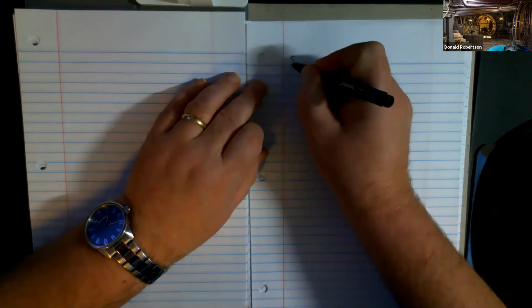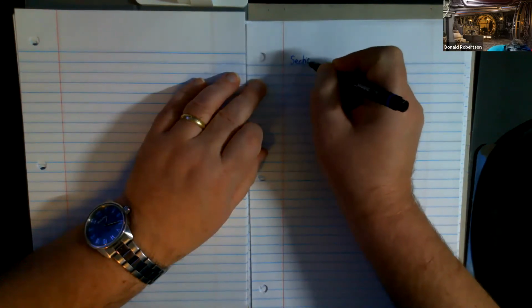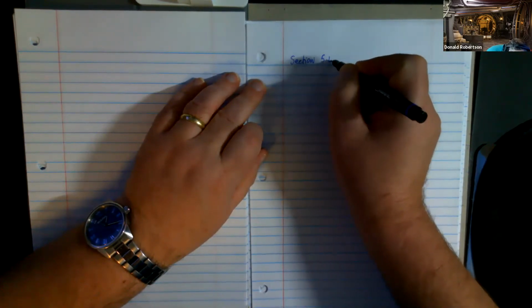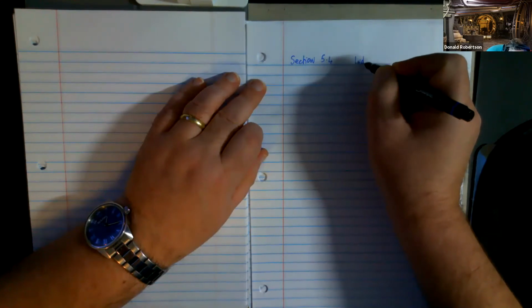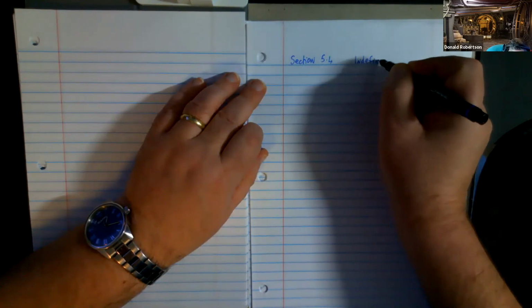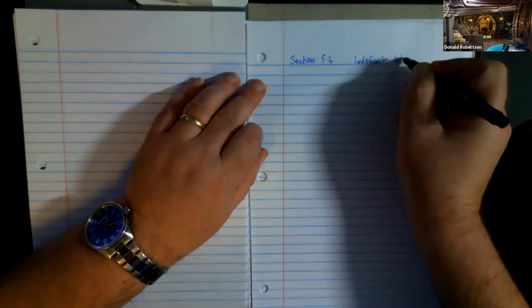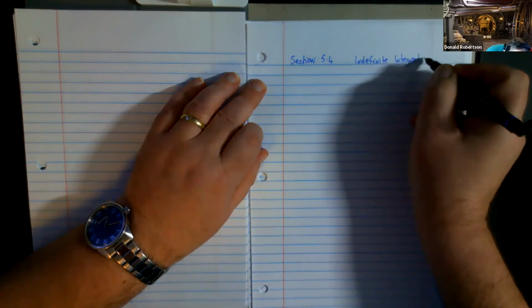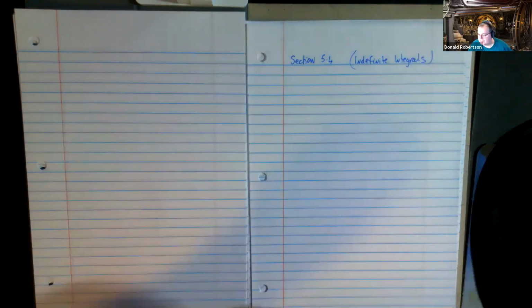It's going to be called, let's get the right number for it, section 5.4. It's going to be called indefinite integrals. We've actually done quite a few indefinite integrals. I don't think I called them that. I'm pretty sure I called them antiderivatives.